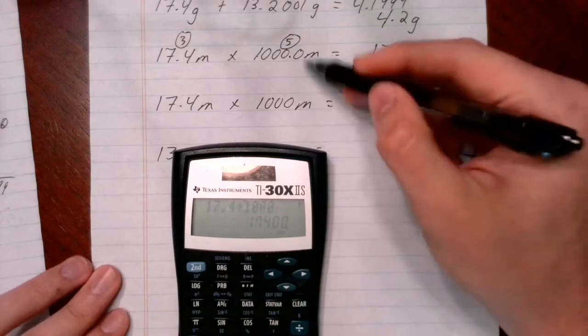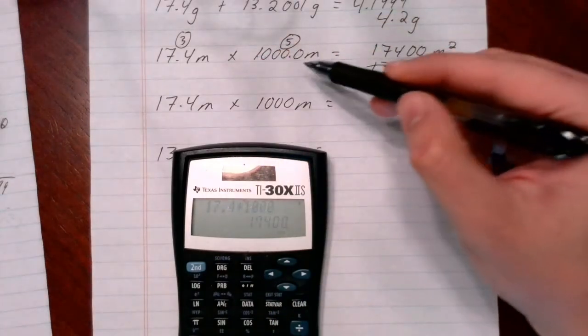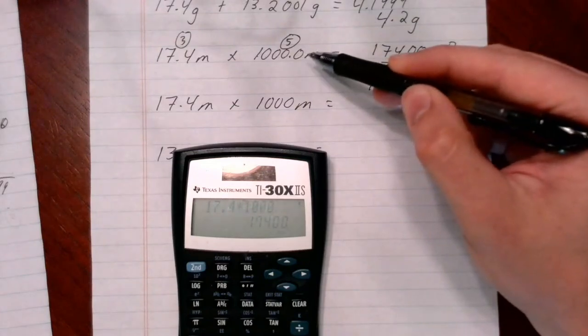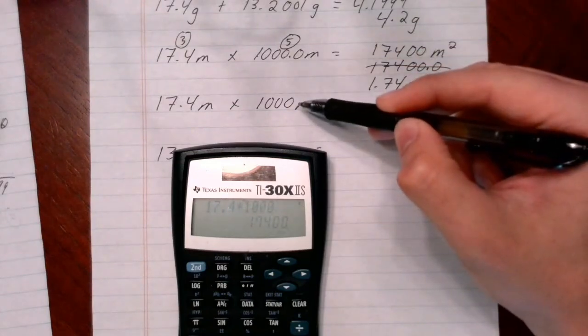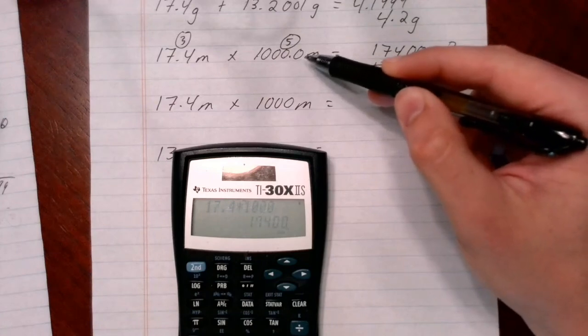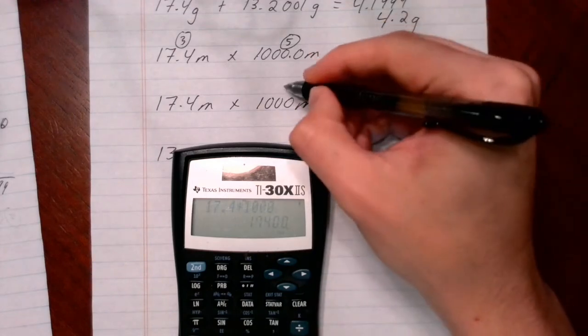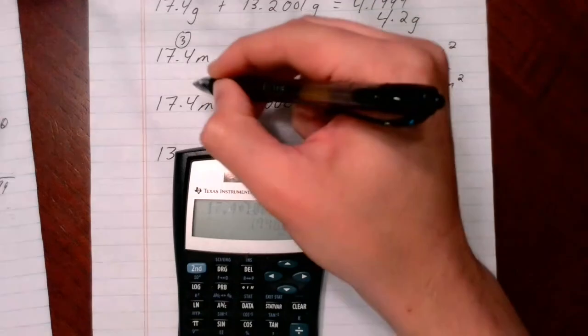So let's look at this problem. These are mathematically equivalent, but this number is far more accurate than this number, because this number is telling me I have 5 significant digits, so I'm more confident about more of the numbers. Here I only have 1 significant digit.